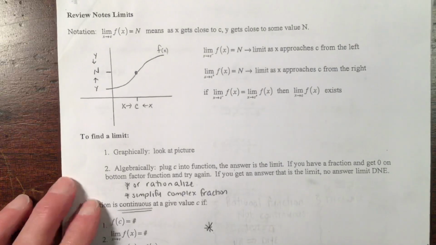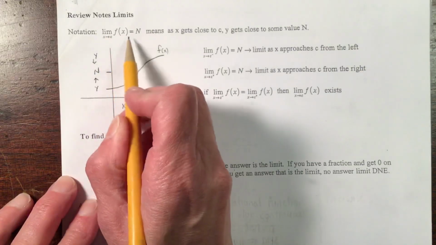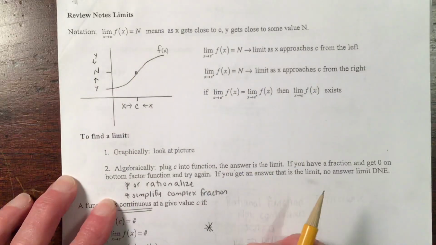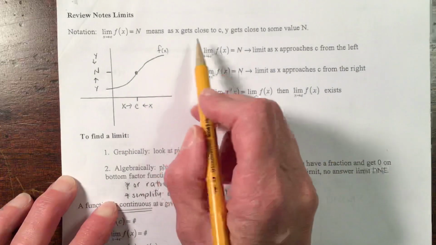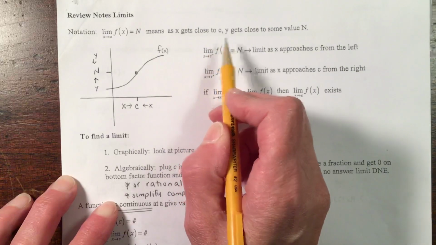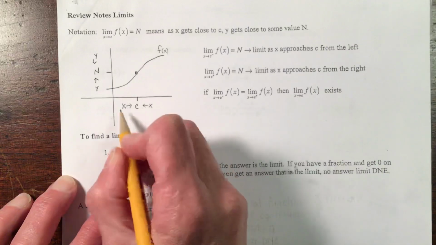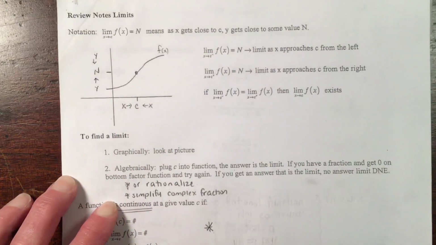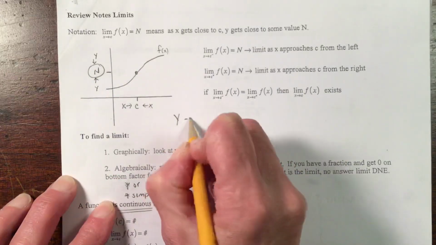All right, so first things first, the notation for a limit. The limit as x approaches c of f of x equals n. Whenever you see this notation, you know you're evaluating a limit. What that means is as x gets close to some number c, y gets close to some value n. In other words, as we plug in values that get close to c, our y values get close to n. A limit is a y value.